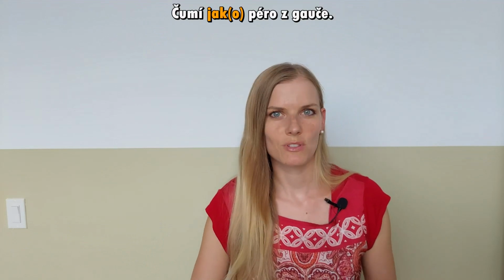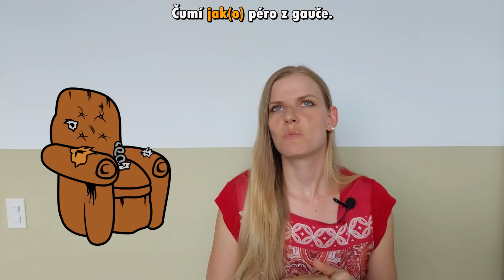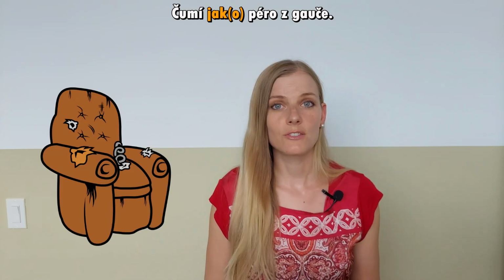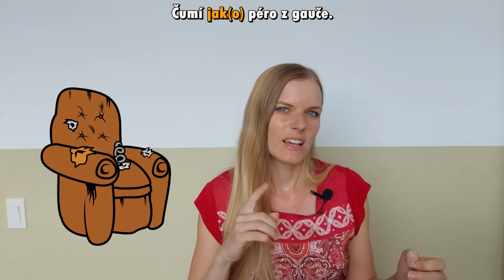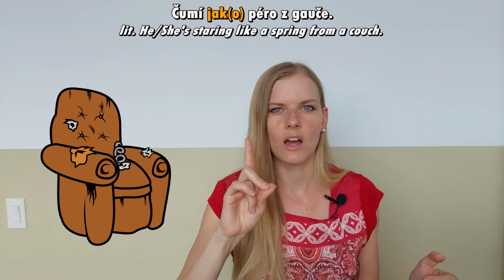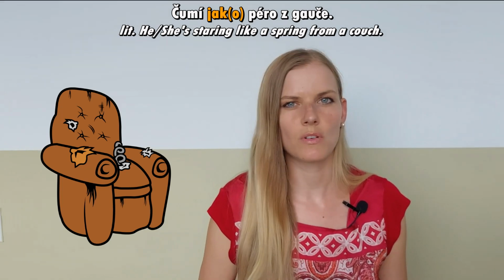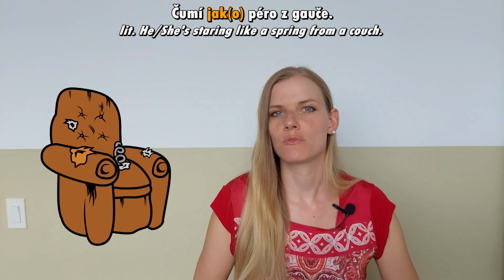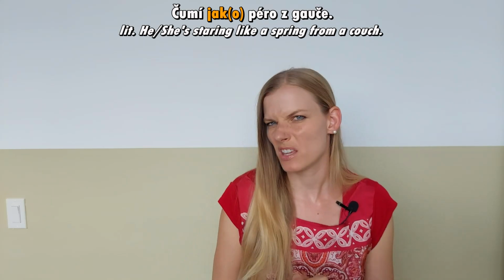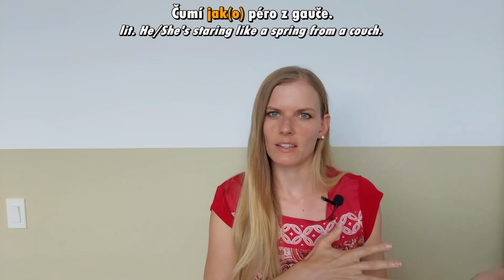Our next expression is really fun. Čumí jak péro z gauče. Or čumí jako péro z gauče. This translates literally to: someone is staring like a spring coming out of a couch. Staring like a spring from a couch. So what do you think that person looks like? Probably also confused, out of place, surprised, kind of like that mouse as well.